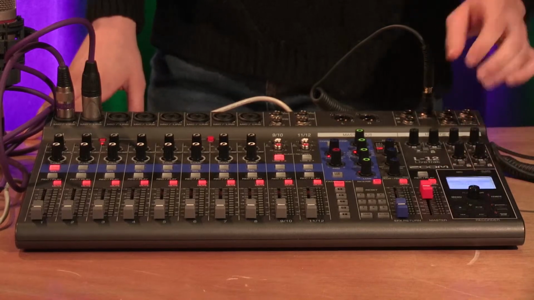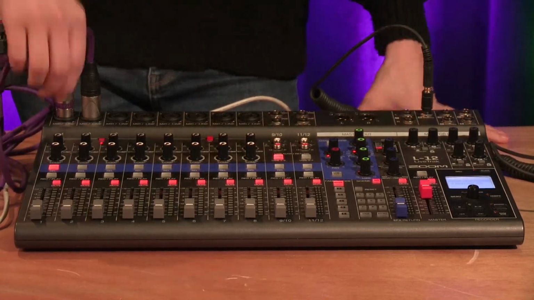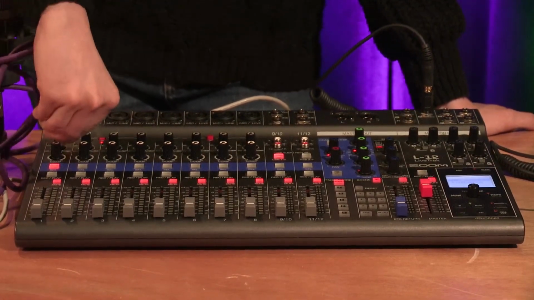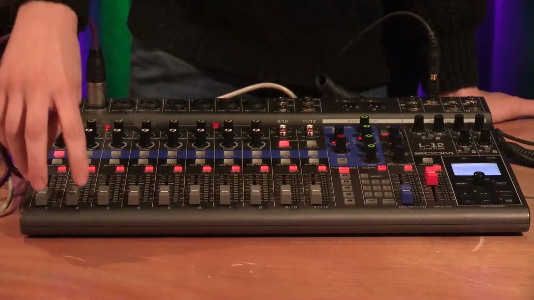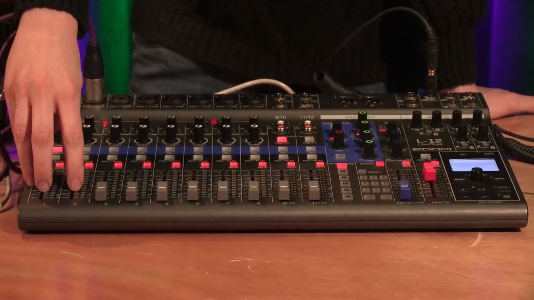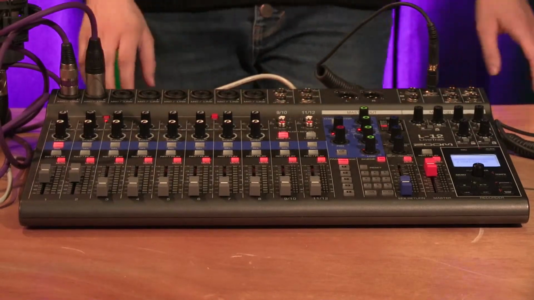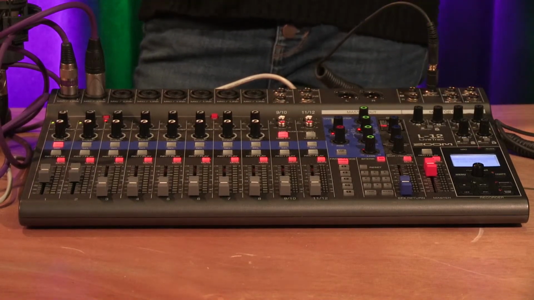Alright, now the first thing we are going to want to do is to bring up the master. Bring up our gain knobs as well, and bring up our faders. And just so you know, mono inputs, it is one track. You can have both in the left and right ear, but stereo, you have 2 separate tracks for the left and the right, and each can be manipulated individually, just so you're aware of that.